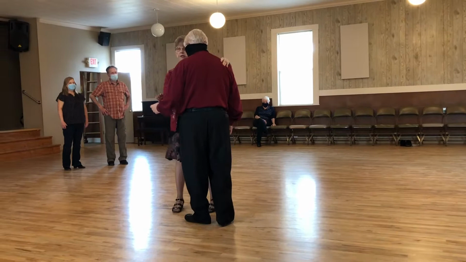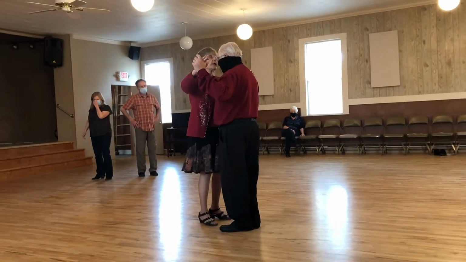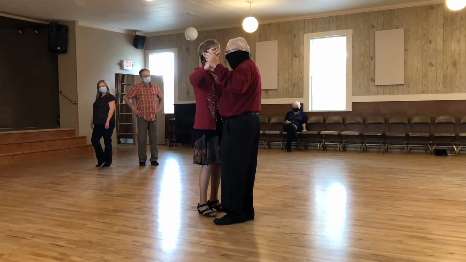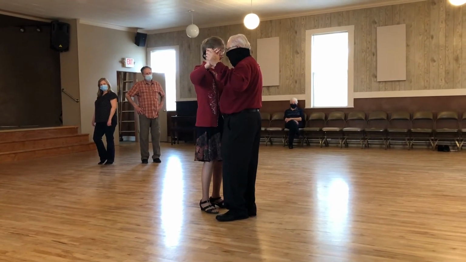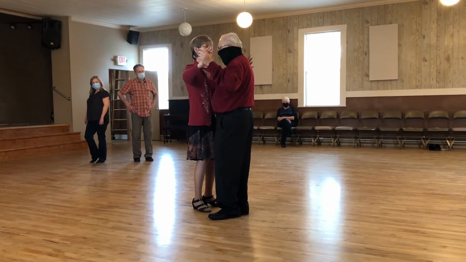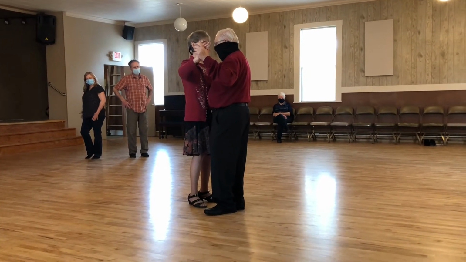Okay, so a hesitation change, he's facing reverse line of dance normally, and it is a right face turn, so he's going to step back first, turning right face.